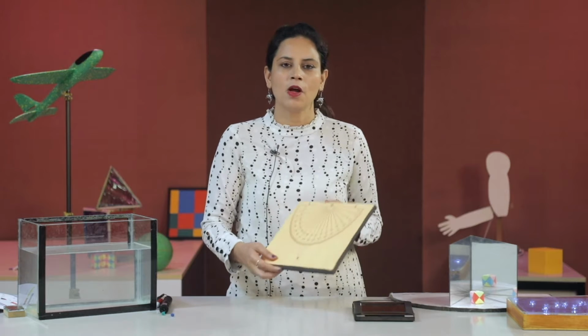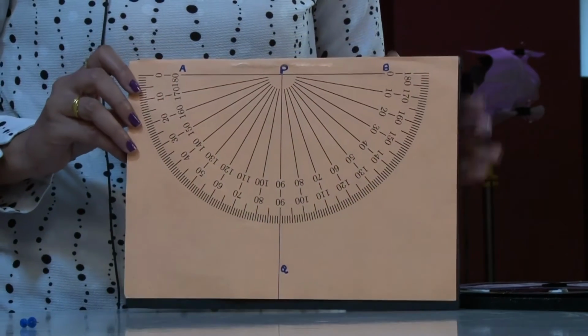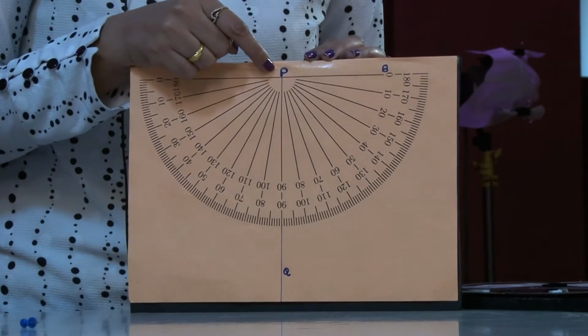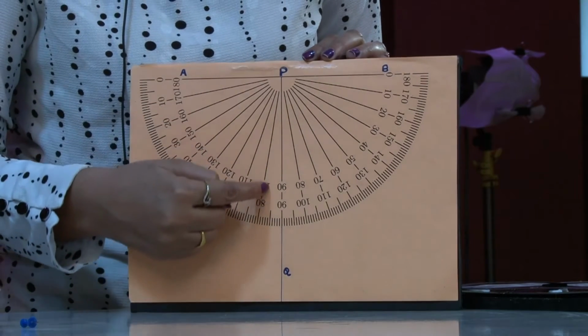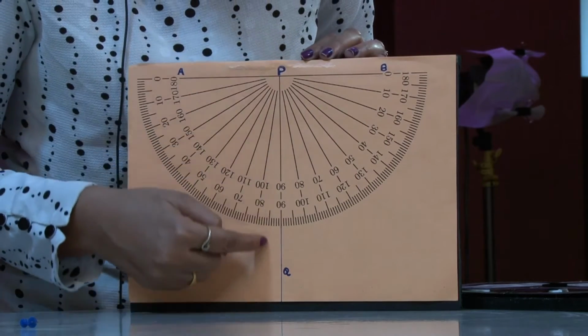Let's perform one activity. To start with, take a printout of a protractor on an A4 size paper. You will easily find this image on the internet. Paste it on a cardboard or a foam board sheet and mark this as point P. A normal is perpendicular to the mirror and is passing through the point P.